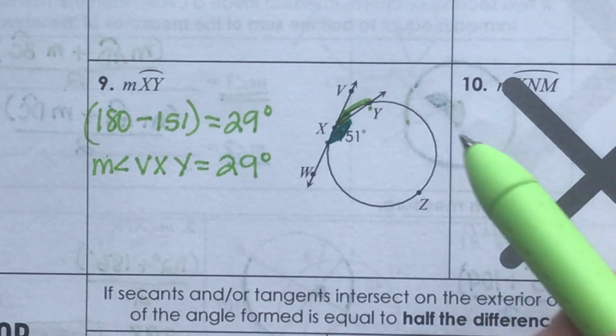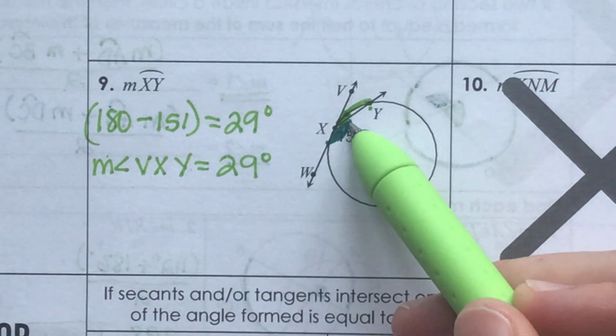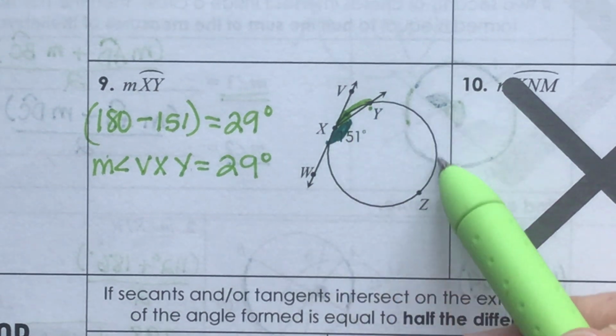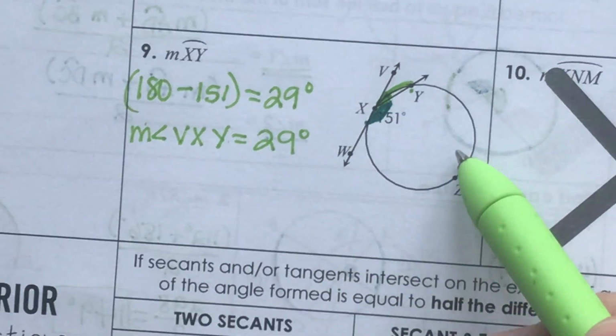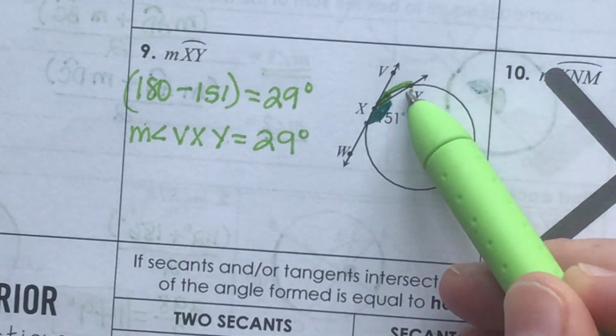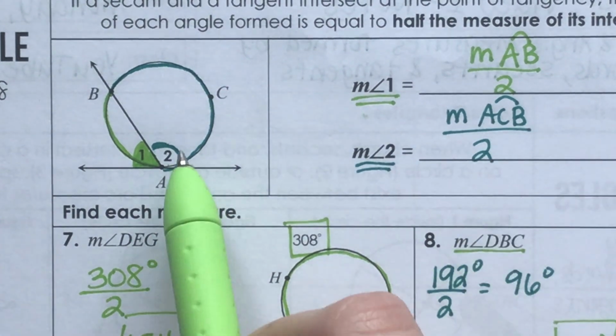And remember, the whole arc is double what's over here. So if I had the whole number on the outside, I would take this whole arc and divide it by 2 to get the angle.